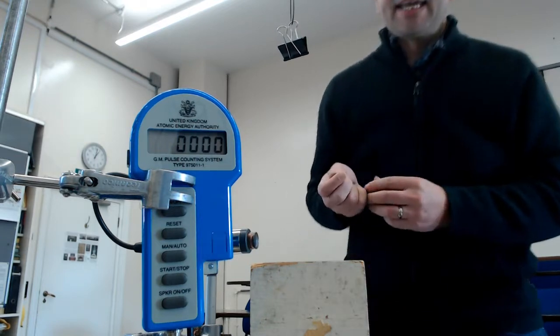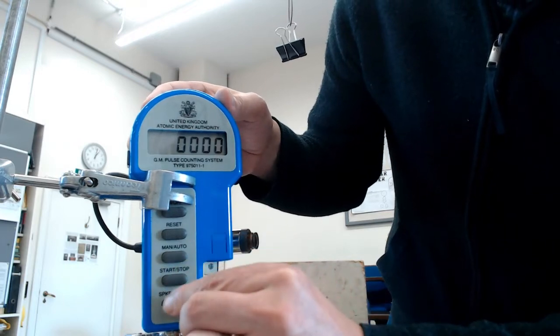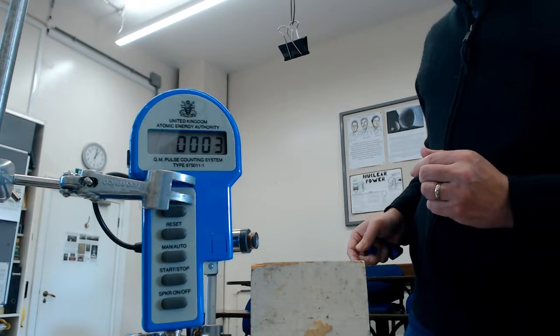What are we going to do? Well, we're going to first of all take a background count here. Here's my little GM tube. I'm going to take a minute's worth of readings.